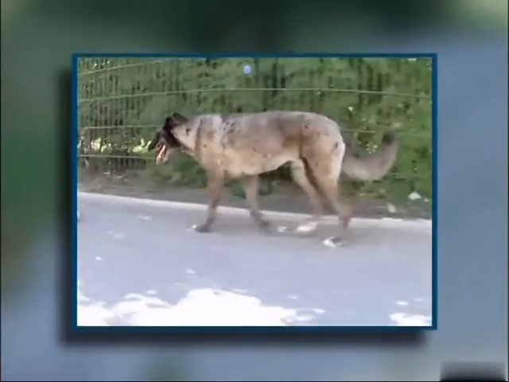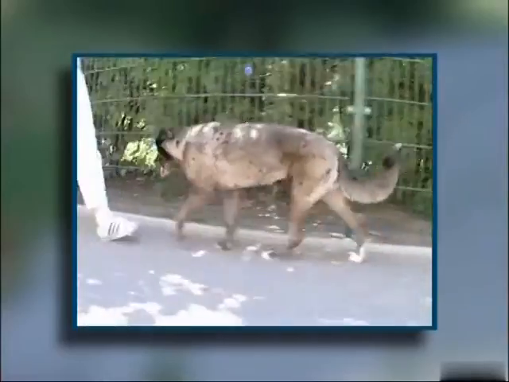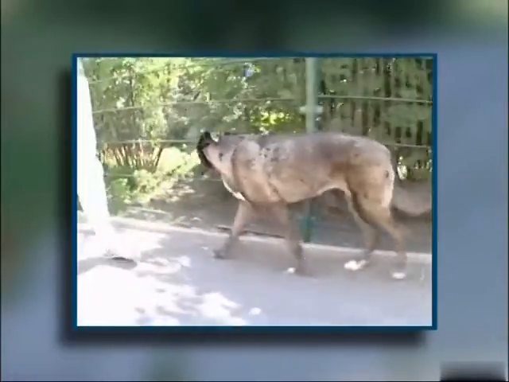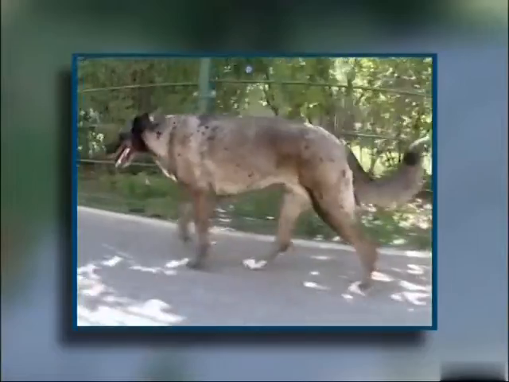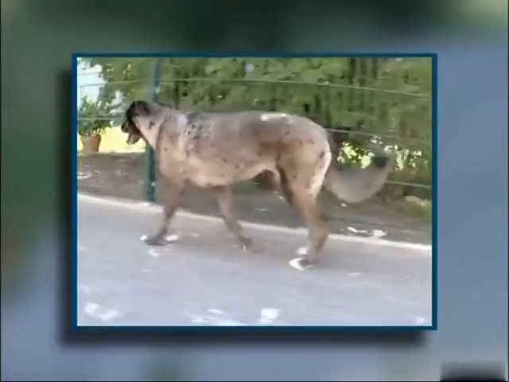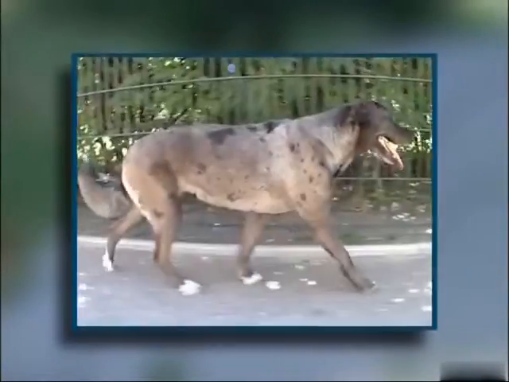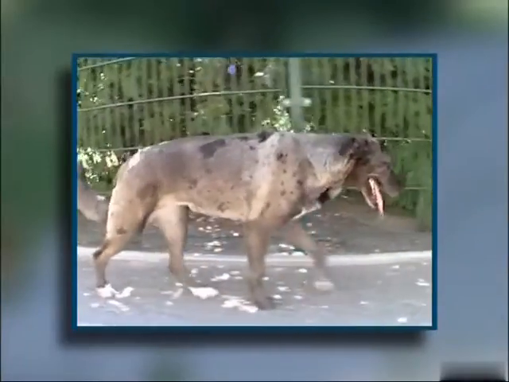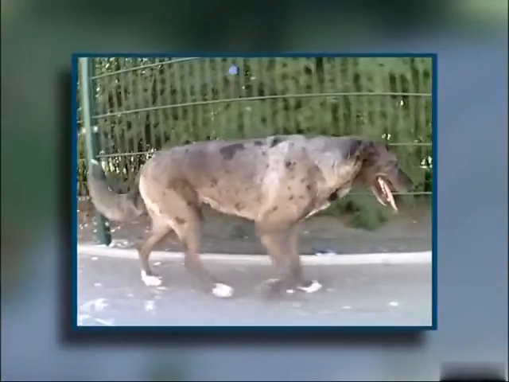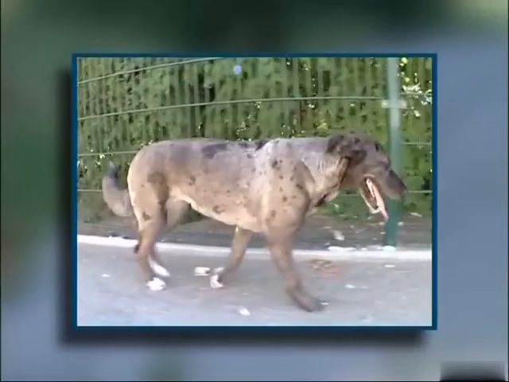Joint flexion and extension during the stance and swing phases of the gait cycle. Stride length. Foot position during the weight-bearing phase, under the body, lateral. Dragging of the feet. Proprioceptive deficits.